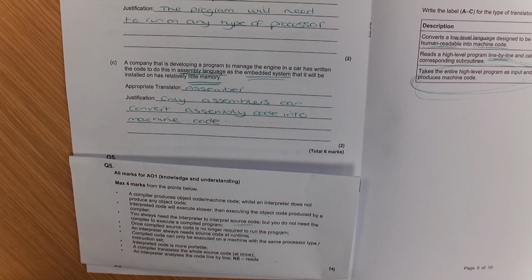No, compiler creates the object of it, then you run that. I wouldn't really use that as a difference. If you had, say, an essay style question, you can use that as a point to back up what you're saying. Okay. I am going to stop that recording and upload it for you.